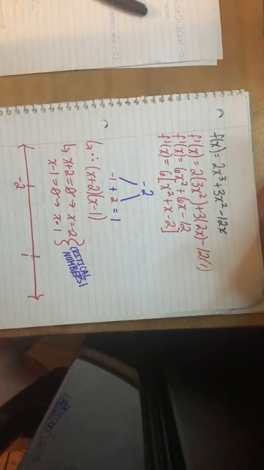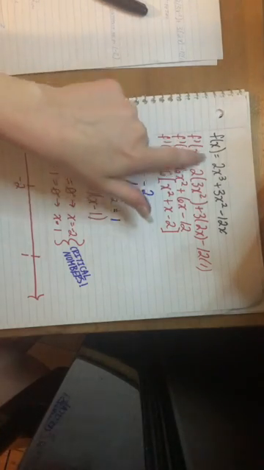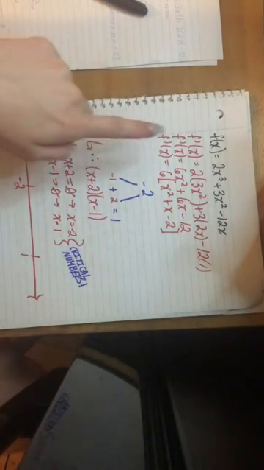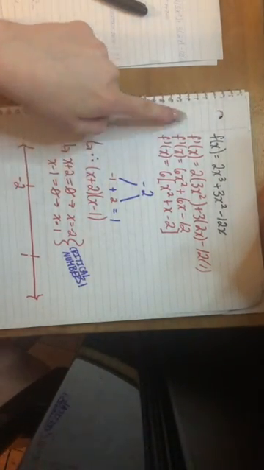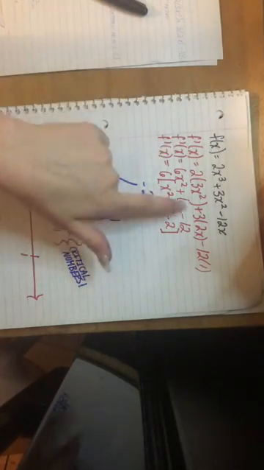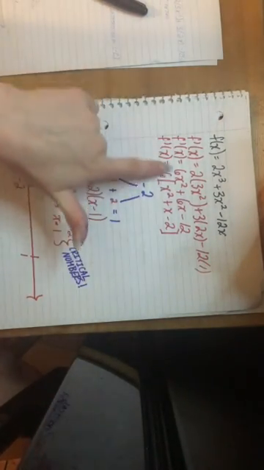Hi guys, today I'm going to be showing you how to get our local max and min from a given function. So this is the function that I'm going to be using today. And the first step to find our local max and min is to get the derivative of the function. So I've done that down here.